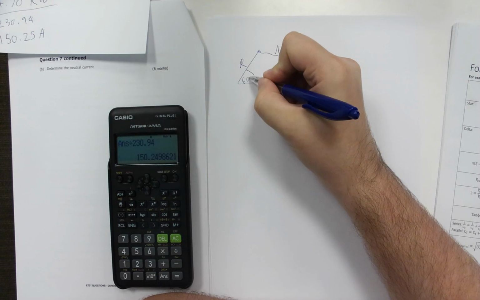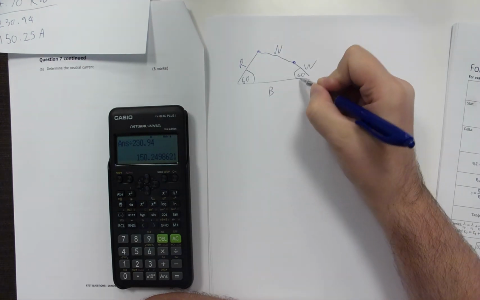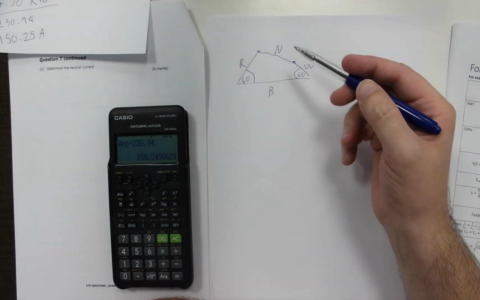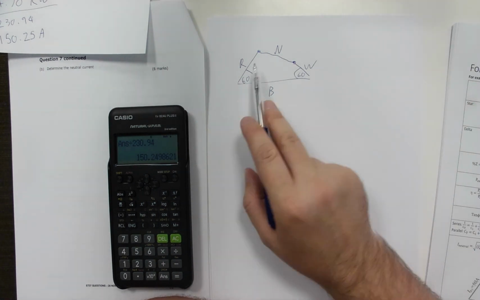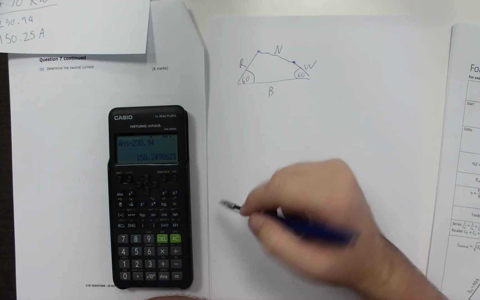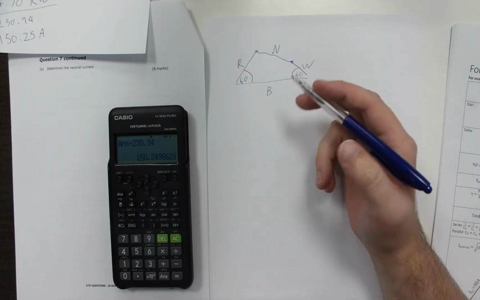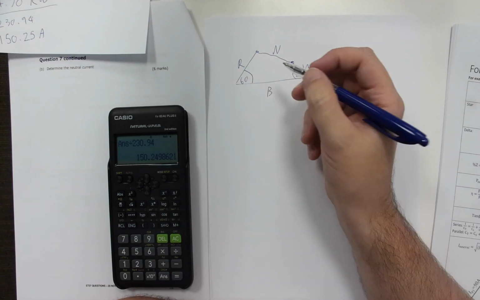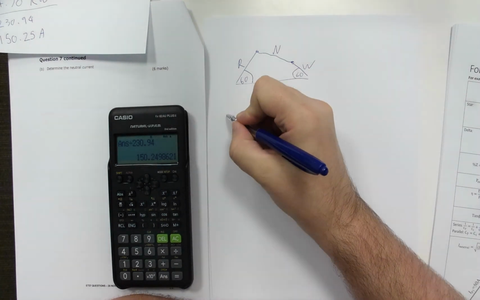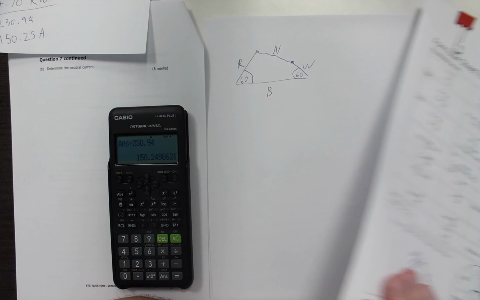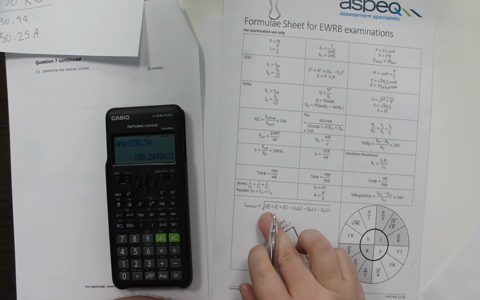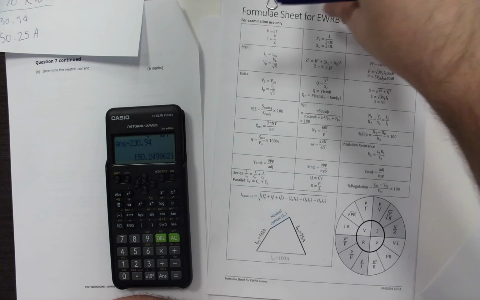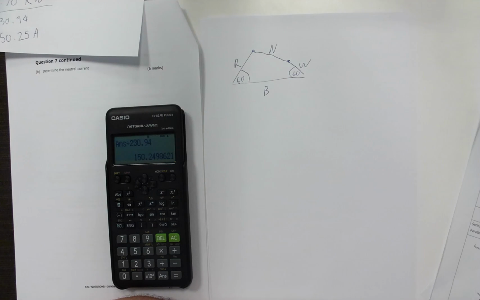This is 60 degrees, this is 60 degrees. It's an equilateral triangle, so if all three matched, you would have zero neutral current, and that's our balanced load explanation. But to use this one, we actually have to calculate our individual values. So the formula says A, B, and C. You can also use red, white, and blue as alternative letters, RWB, and it would be the same formula.